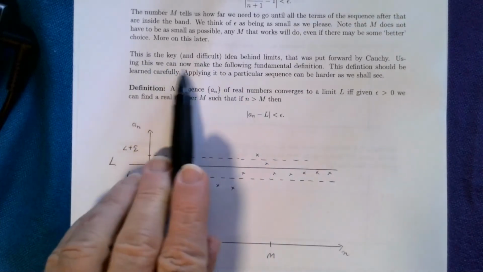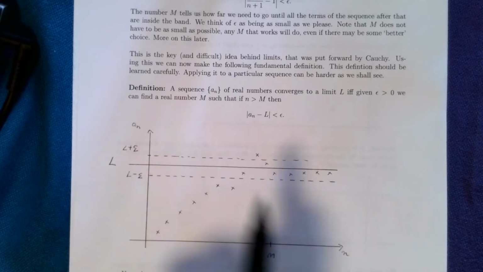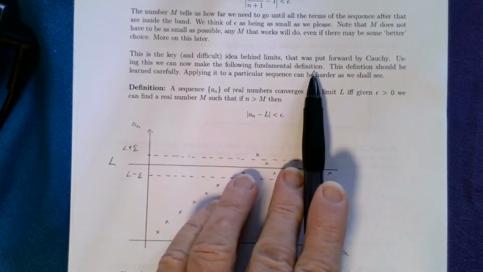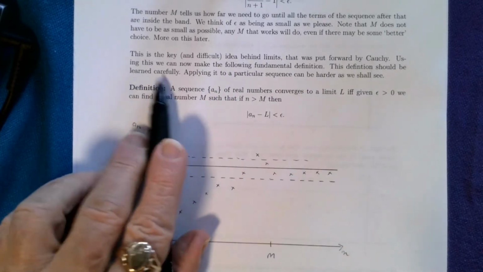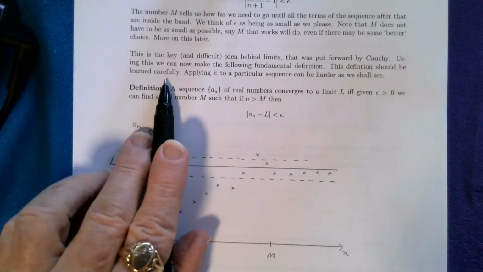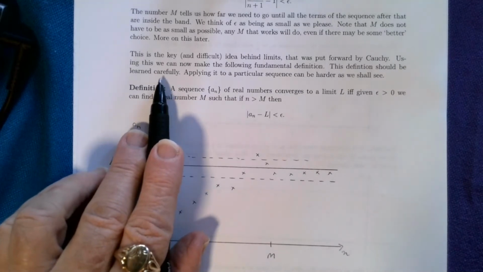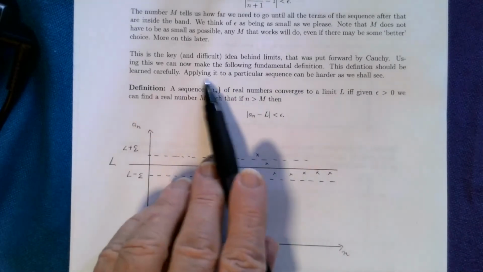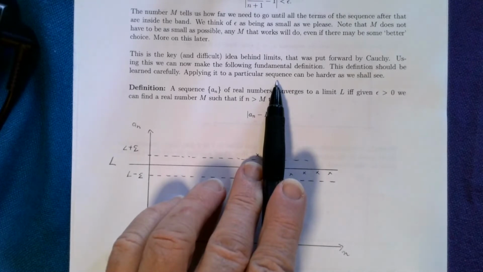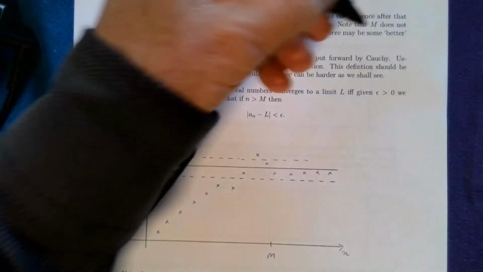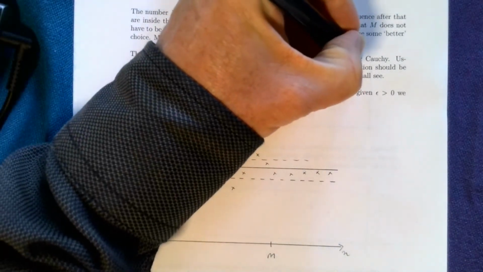Using this, we can now make the following fundamental definition. So this definition should be learned carefully. And so you could, for example, be asked to reproduce the definition. This is such an important one. Applying it to a particular sequence can be harder, as we shall see.